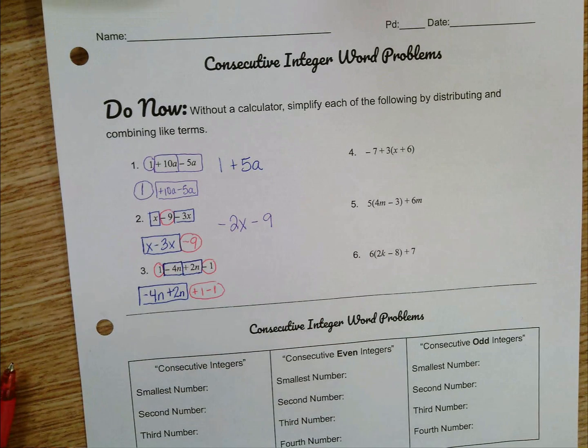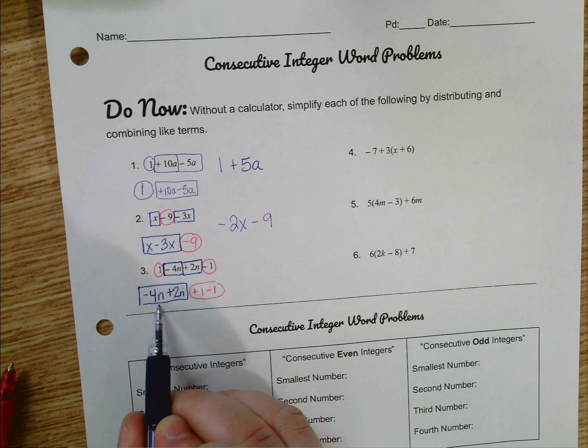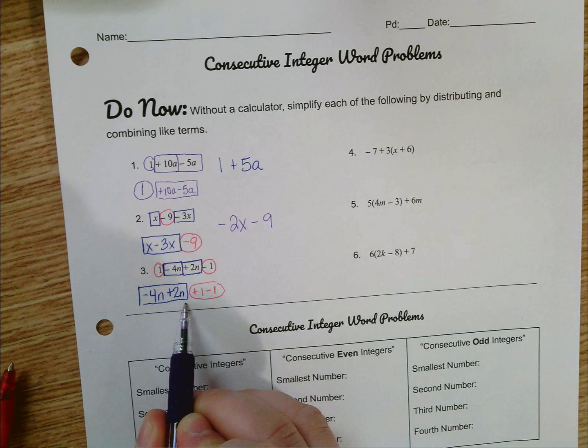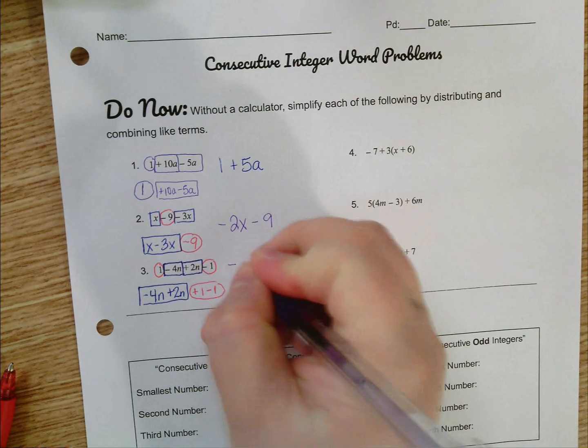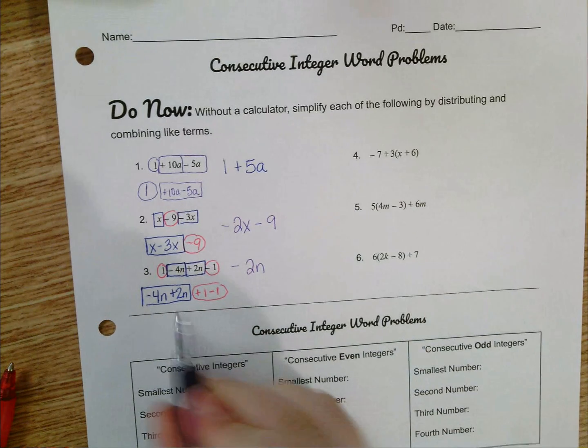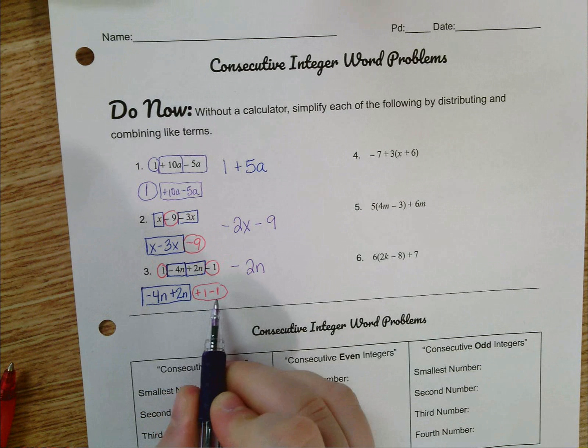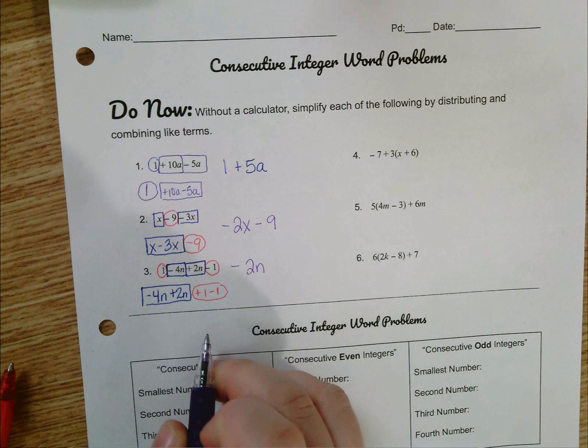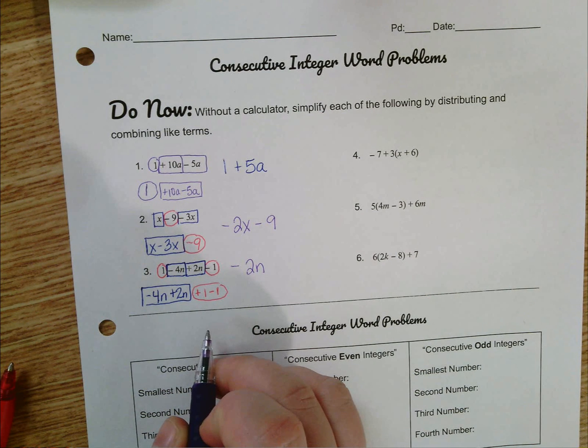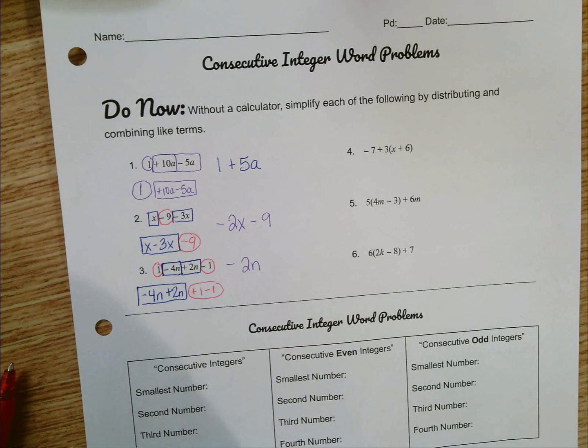When I write my final answer, I've got negative 4n's plus 2n's. Negative 4 plus 2 is negative 2, so negative 2n. And then plus 1 minus 1, since those guys are opposites, they cancel each other out. So I could say negative 2n plus 0, but I'm just going to leave my answer as negative 2n.